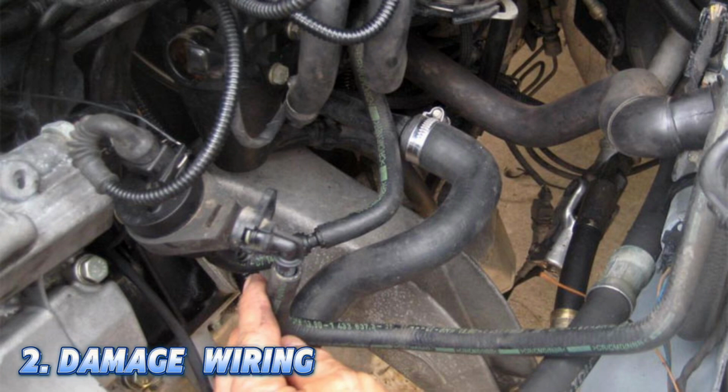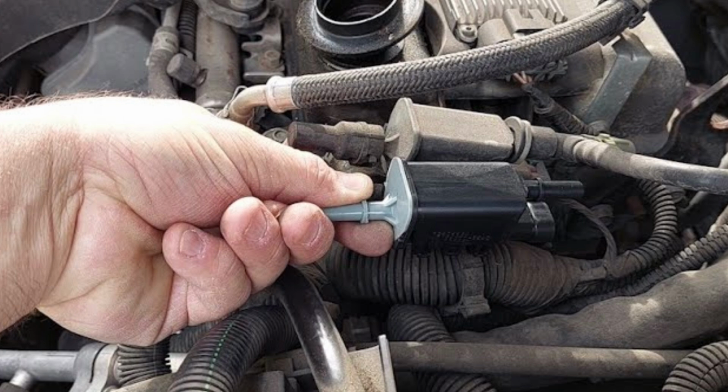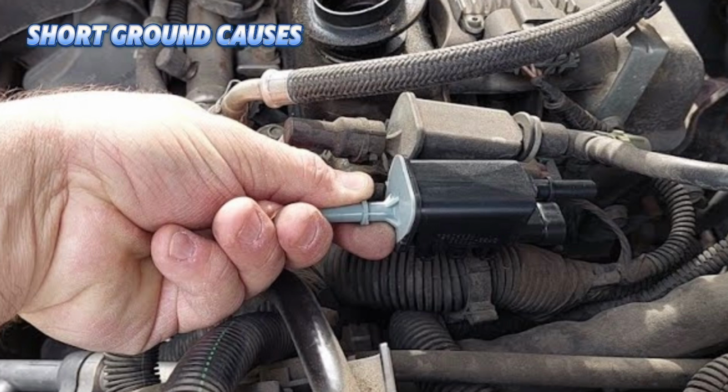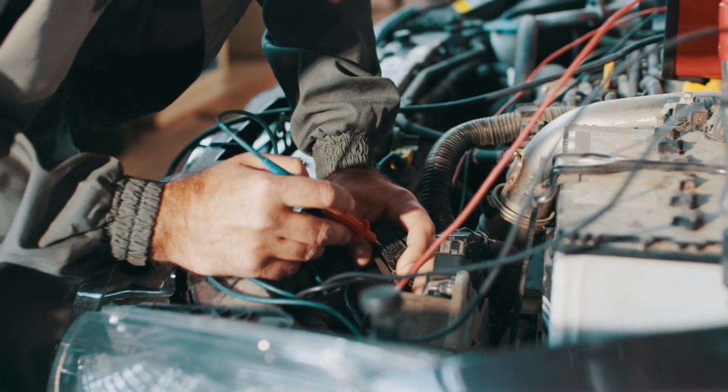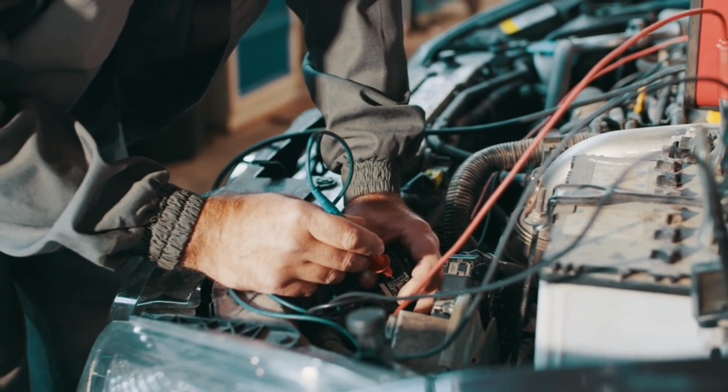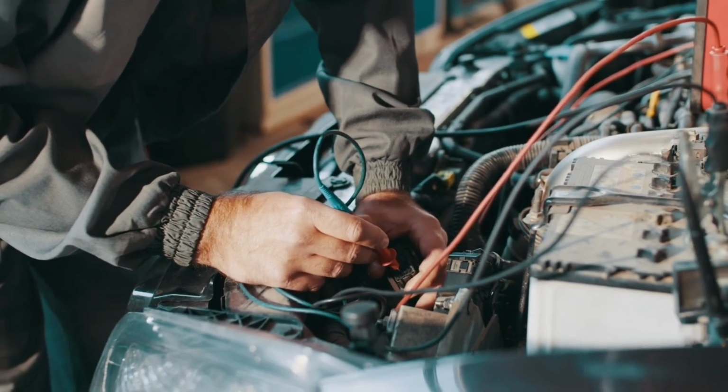Number 2. Shorted or damaged wiring. Frayed, corroded, or melted wires in the evap purge solenoid circuit can cause a short to ground or power. Inspect for damaged wiring, melted insulation, or loose connections. Unplug the purge valve connector and check for corrosion.